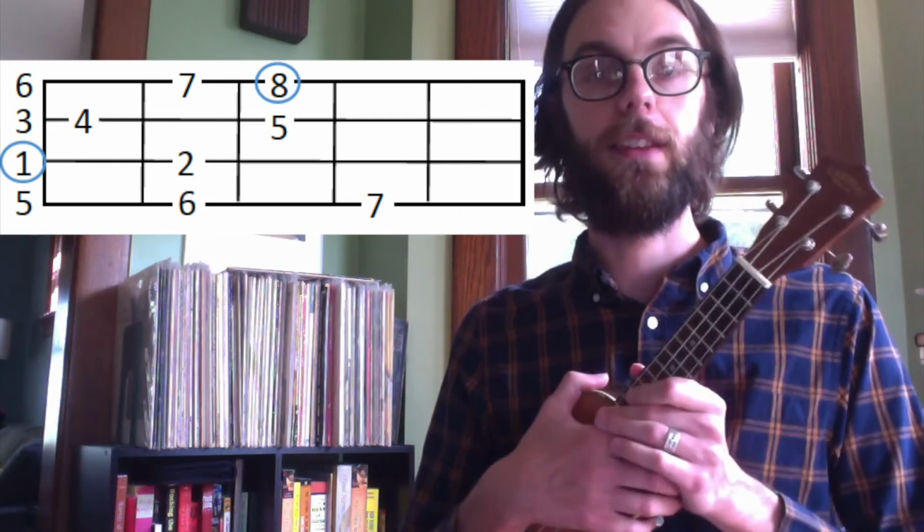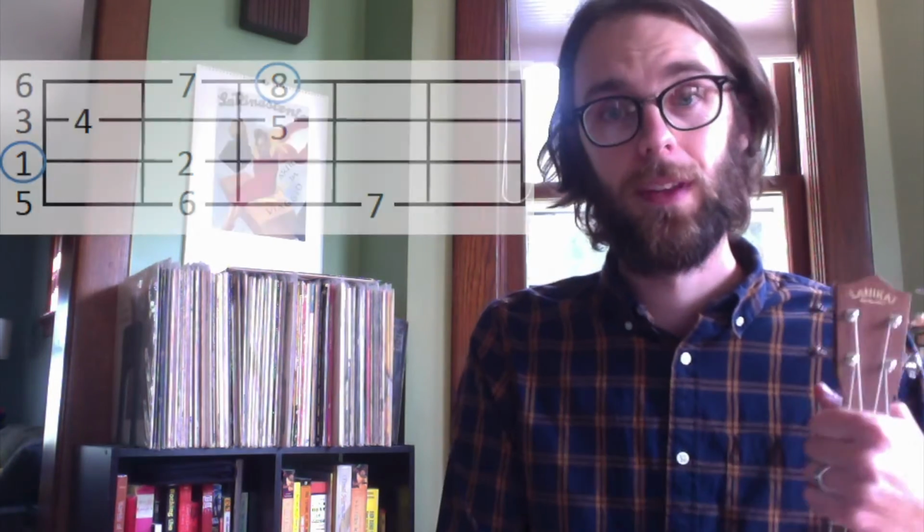Okay, that's the C major scale on the ukulele. Now let's see what it would look like with black keys, with other major scales. So we'll look at the same ones we looked at, the G major and the F major, both keys we played in on the ukulele in past lessons. So let's take a look at those keys on the ukulele neck.